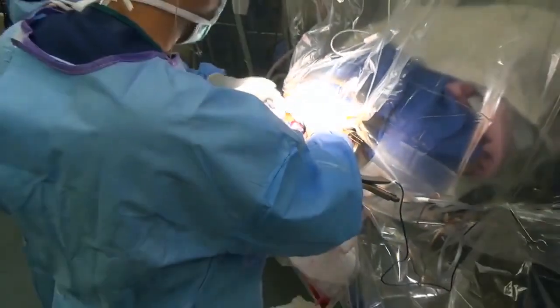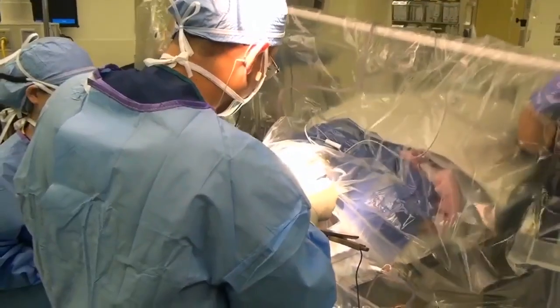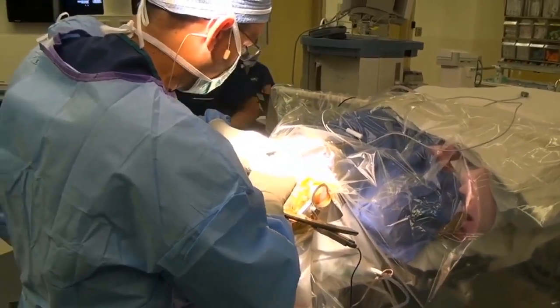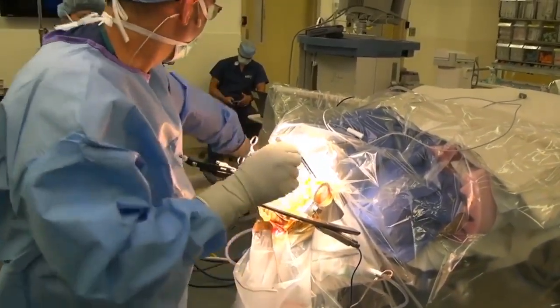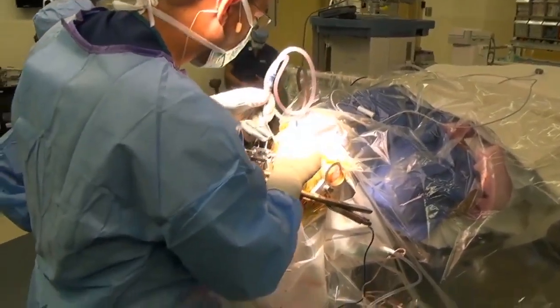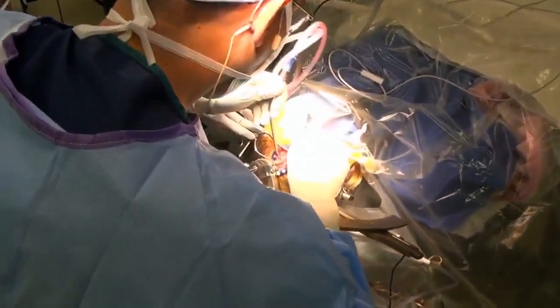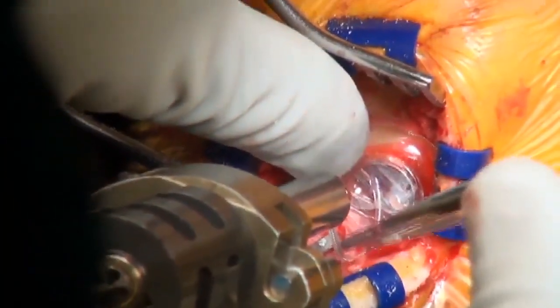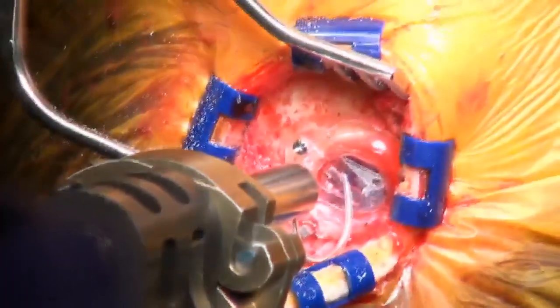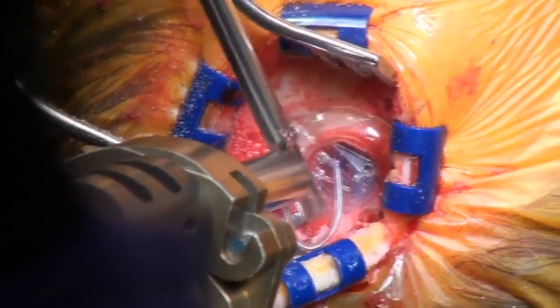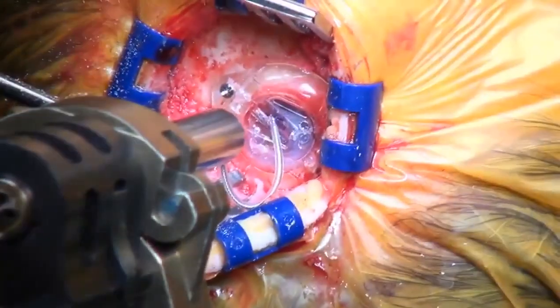Michelle, go ahead and hold this down a little bit. If you push this down right there, push it down like that. Suction.